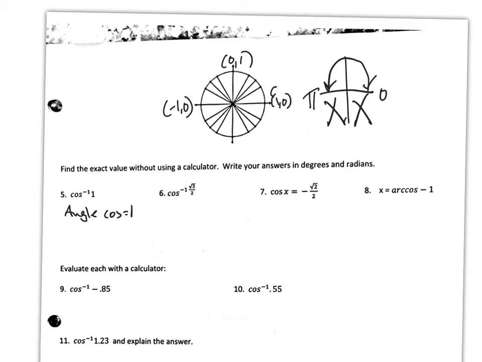So we would say, okay, what angle is that? And it says to do this in degrees and radians. Well, 0 degrees is the same thing as 0 radians. The difference is 0 radians doesn't have a symbol. So what angle has a cosine of radical 3 over 2? Well, pi over 6 is radical 3 over 2, 1/2. So if it helps you to look at it, there's your cosine. So this is pi over 6, and in degrees, that's 30 degrees.